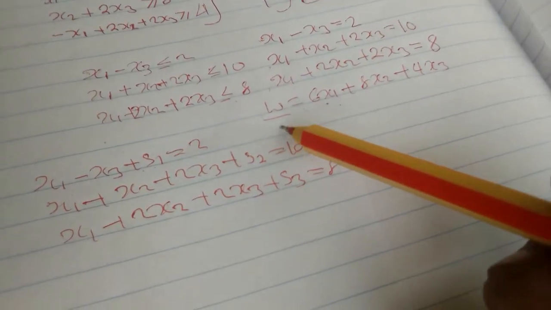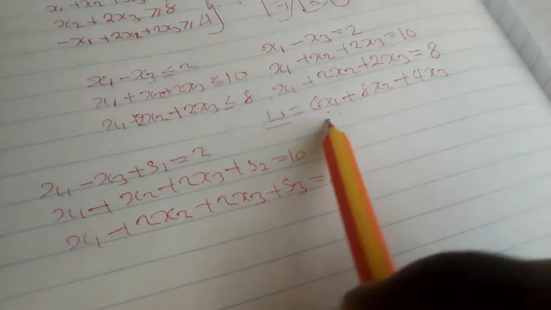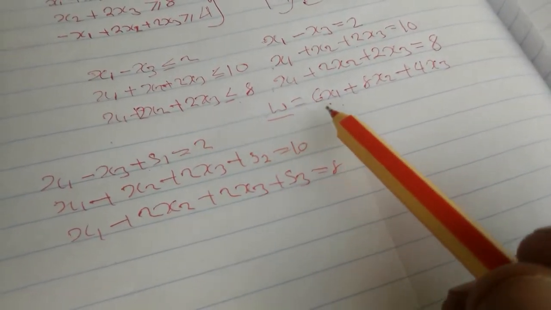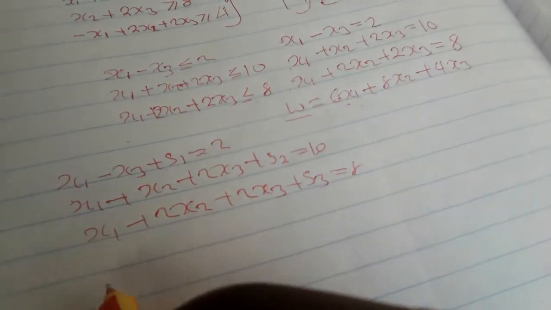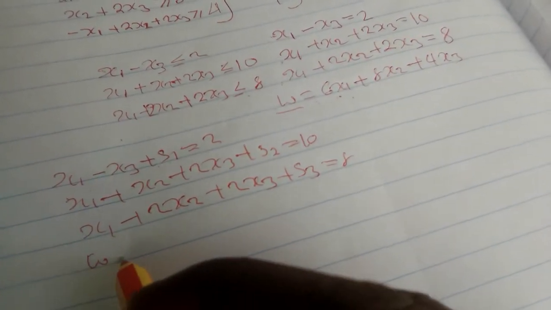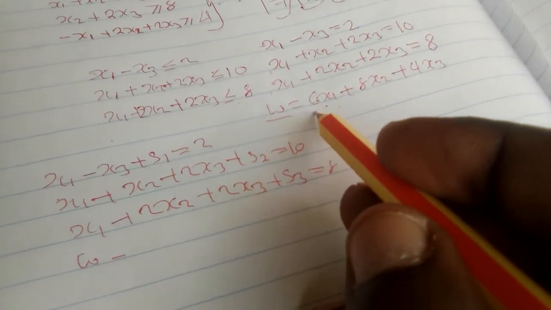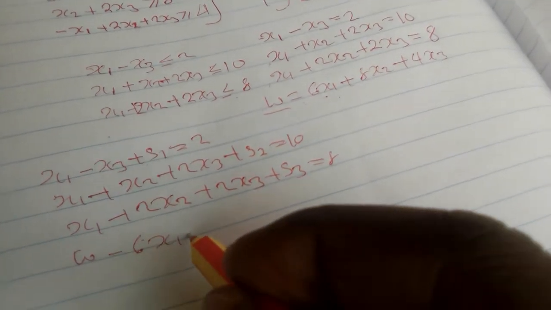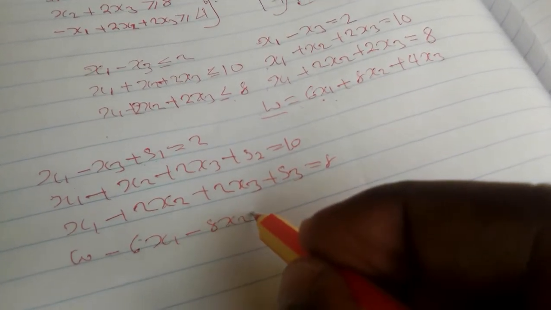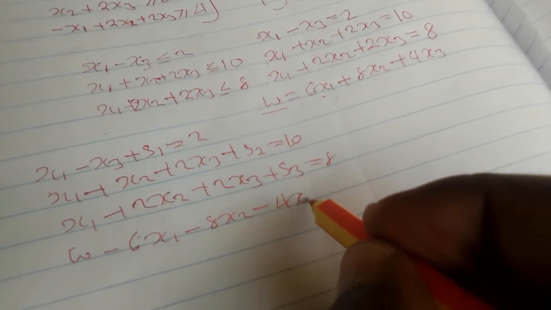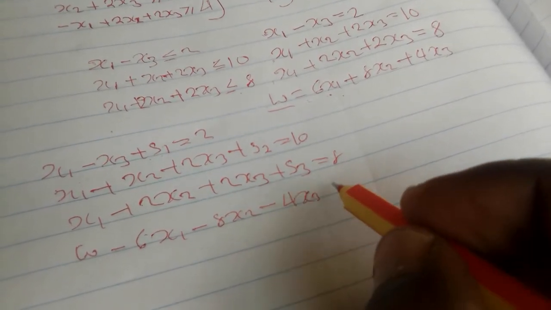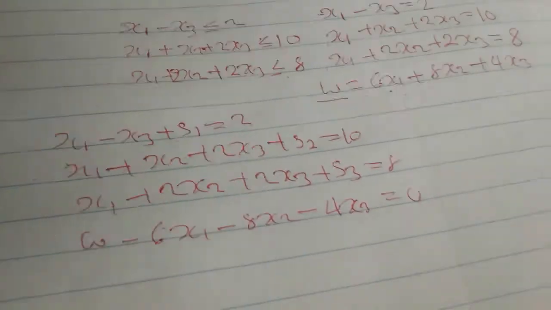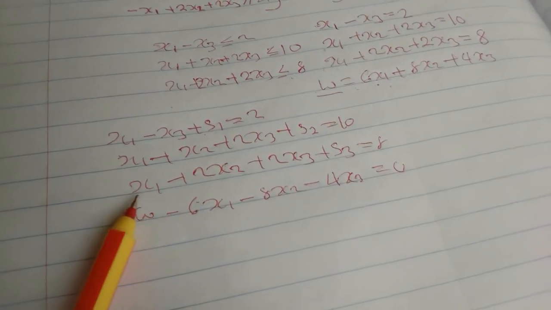This is the dual objective. So to write the dual objective in standard form, we say w, we take this one with a negative sign. So w minus 6x1 minus 8x2 minus 4x3 is equal to 0. So this equation we are going to solve.